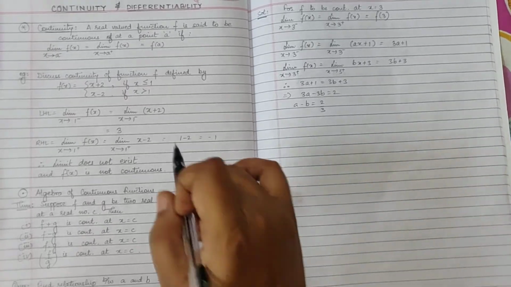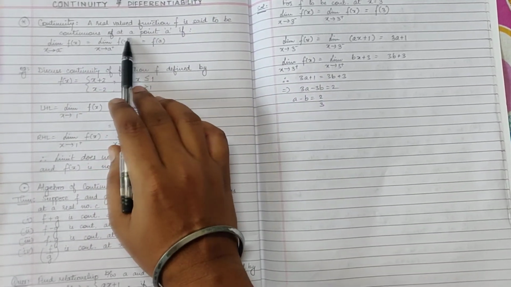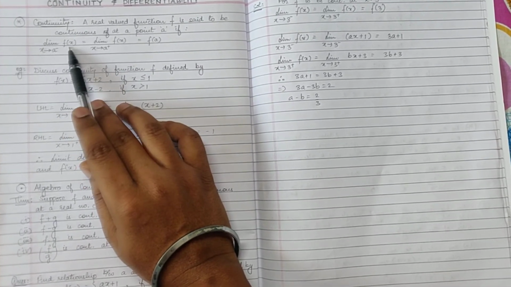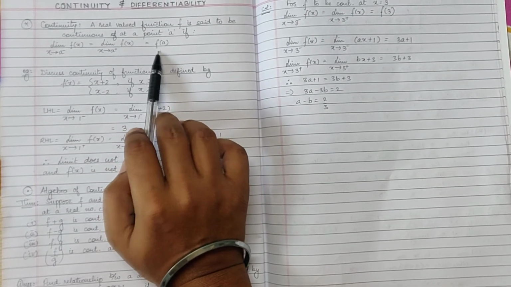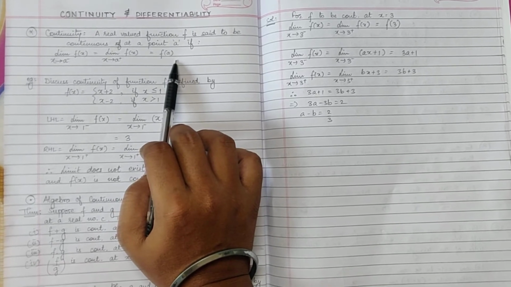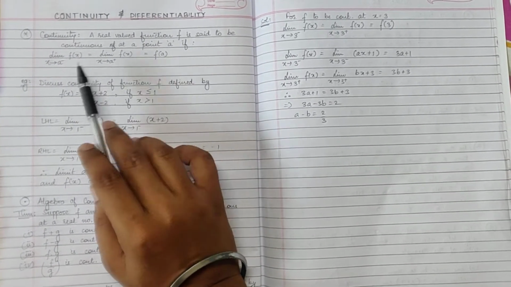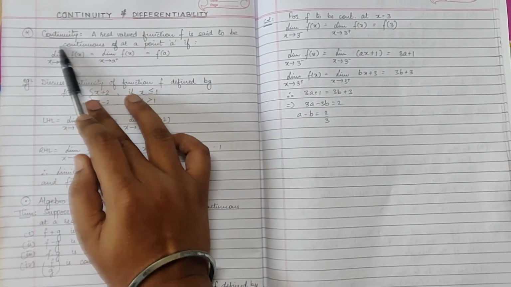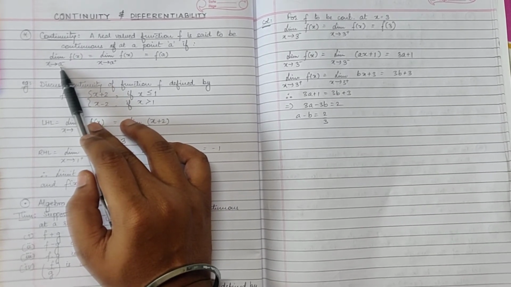A real valued function f is said to be continuous at a point a if limit x tends to a minus of f(x) is equal to limit x tends to a plus of f(x) is equal to f(a). Now what is this? A function is said to be continuous if first of all the limit exists. This is the left hand limit of the function. We are finding the limit of the function at a point a.